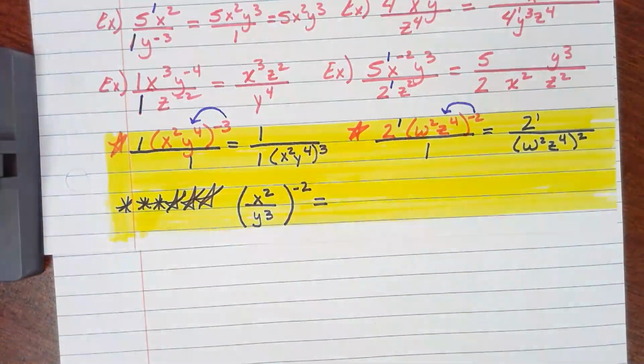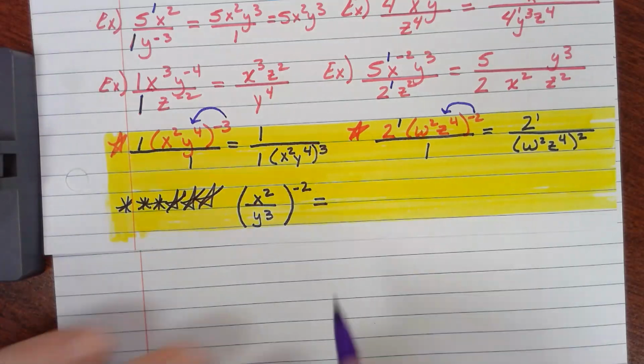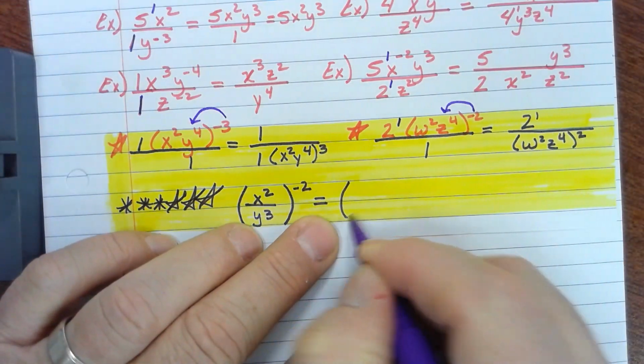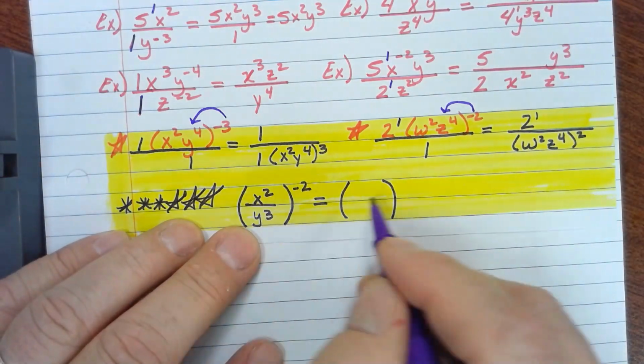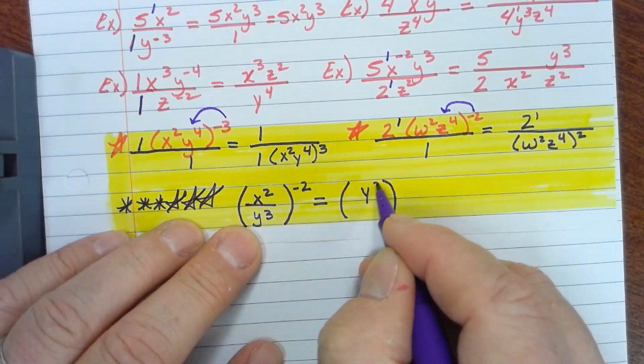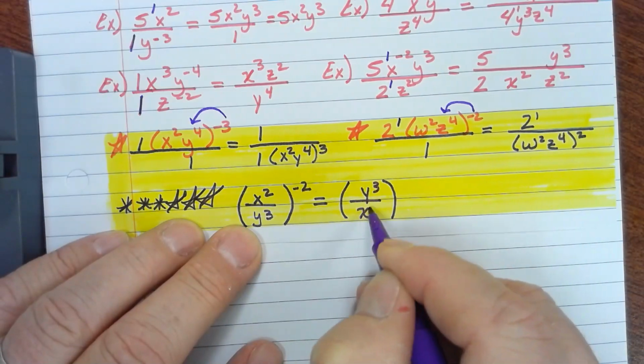Once we learn the other rules, this will make more sense. But right now, the memorization of this is this. I have a negative on the outside.